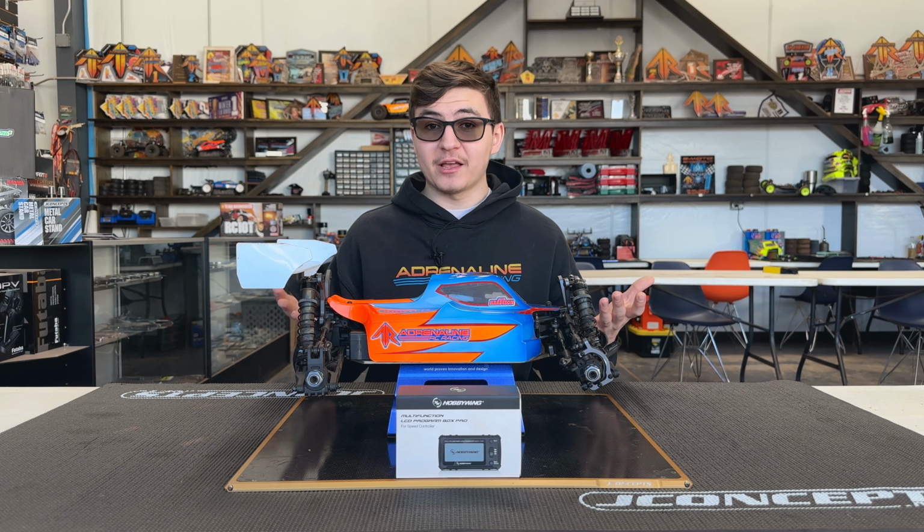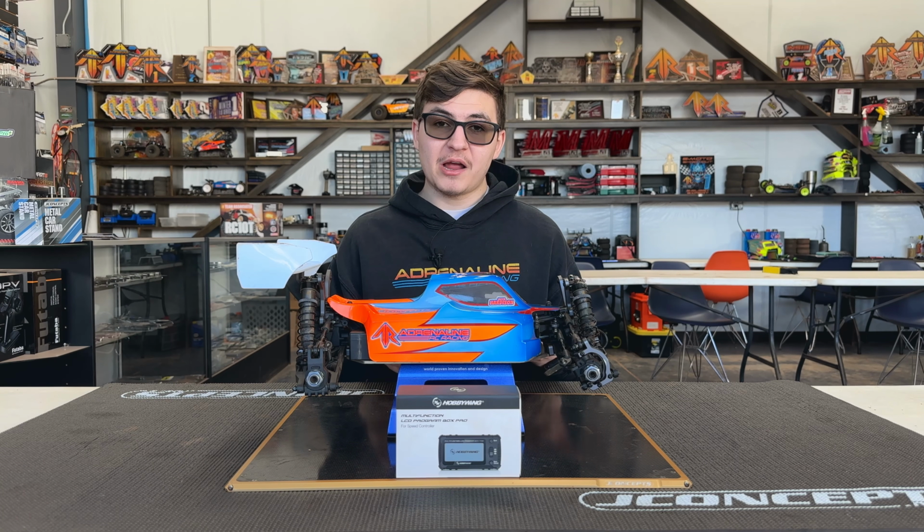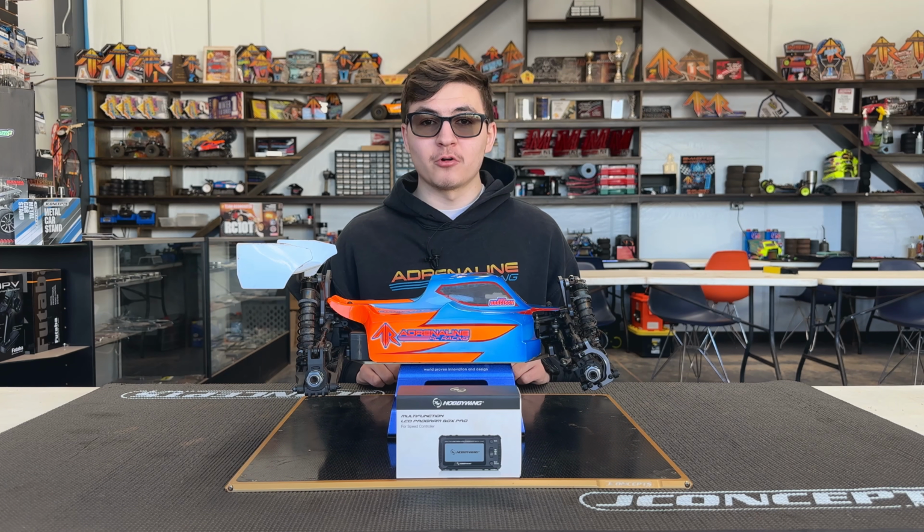So what this truly is at the end of the day is a balancing act to make it to where you as the driver feel more in control. That way, again, you can go faster around the track.